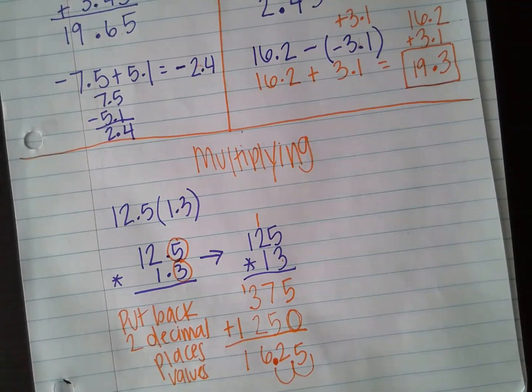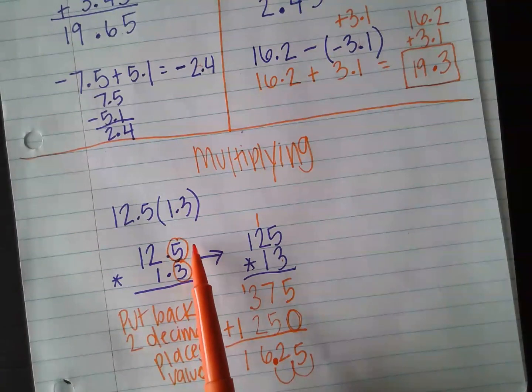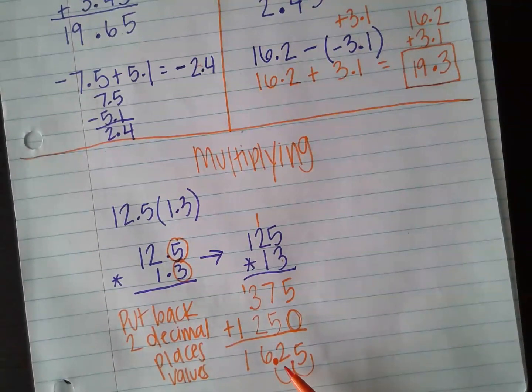So 12.5 times 1.3 is actually 16.25, or 16 and 25 hundredths. So I put back 2 decimal place values. If this was like 12.51, that would be a 3rd decimal place, and in my final answer, I would have to move it in a 3rd place.